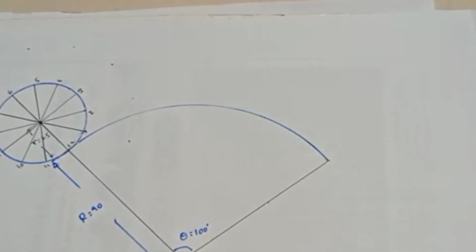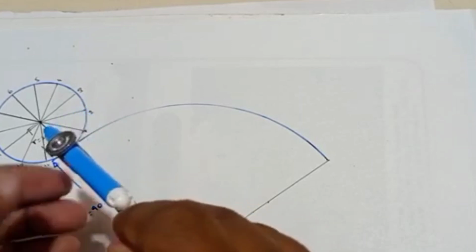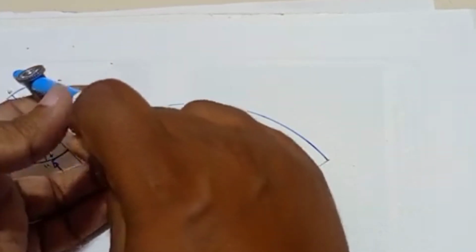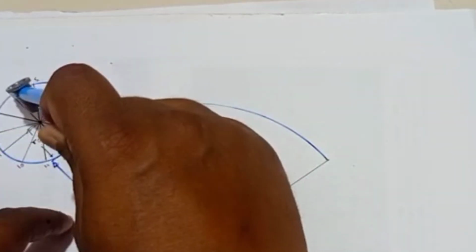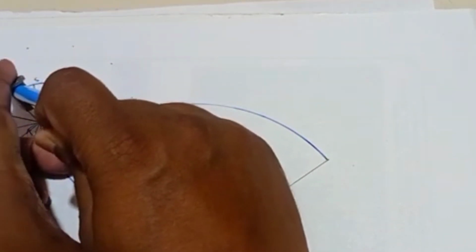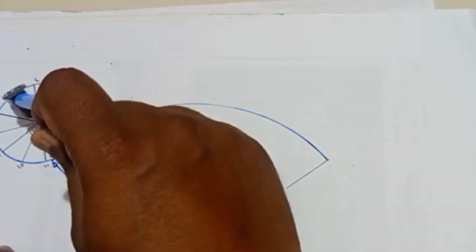So what we have to do is measure the length from here, to extend from all these points.